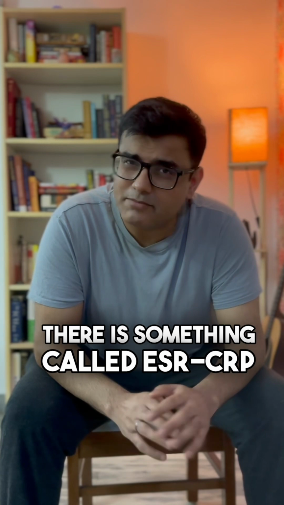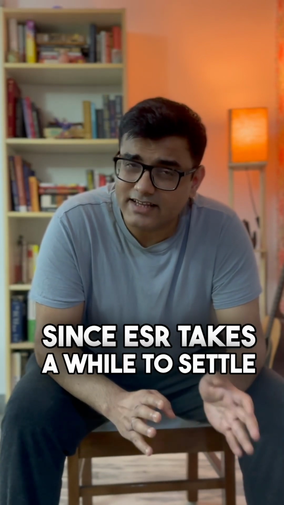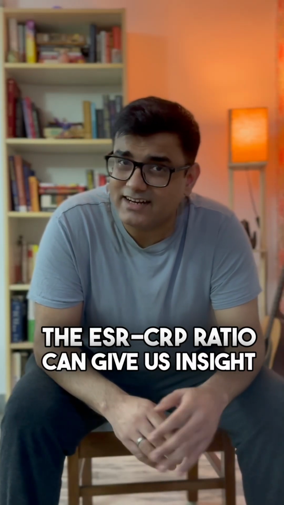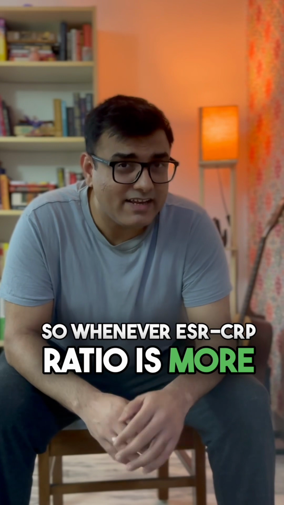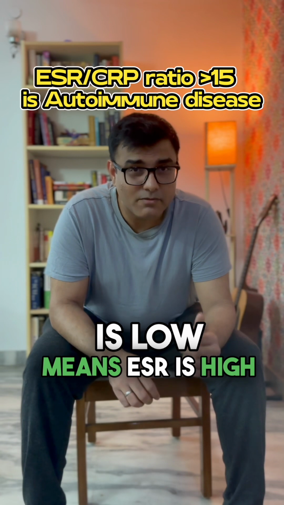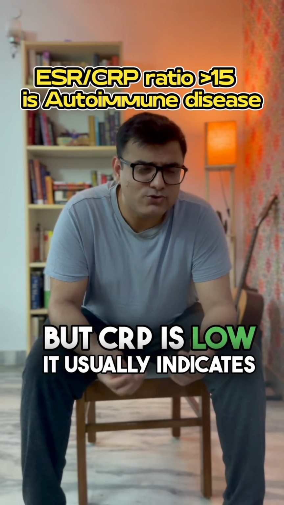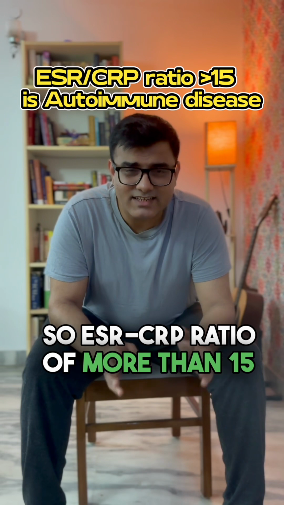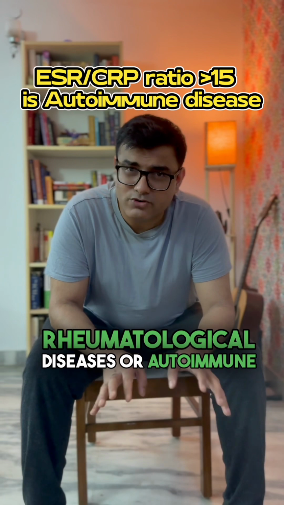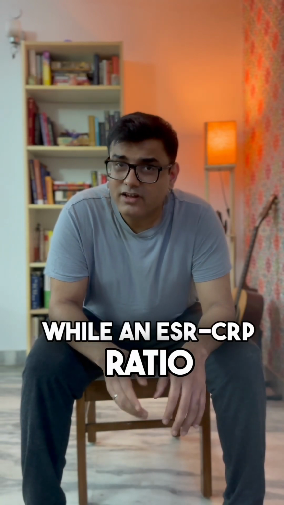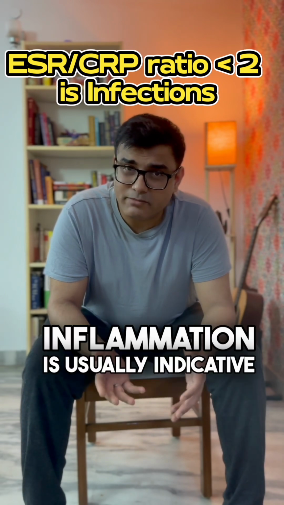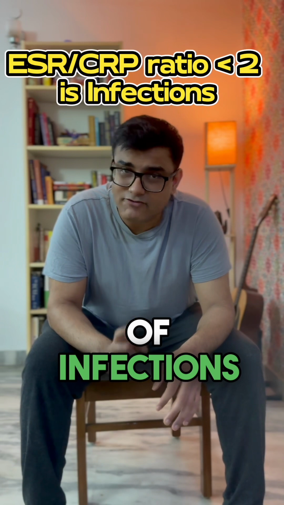Now coming to the main point, there is something called the ESR-CRP ratio. Since ESR takes a while to settle down and CRP settles down way quicker, the ESR-CRP ratio can give us insight into whether the inflammation is chronic or acute. So whenever the ESR-CRP ratio is more than 15, where the numerator is high and the denominator is low, meaning ESR is high but CRP is low, it usually indicates chronic inflammation. An ESR-CRP ratio of more than 15 is indicative of rheumatological or autoimmune diseases, while an ESR-CRP ratio of less than 2, where ESR is low and CRP is high, acute inflammation, is usually indicative of acute infections.